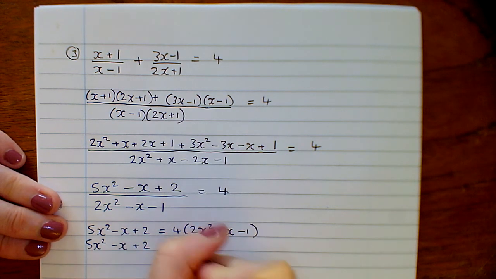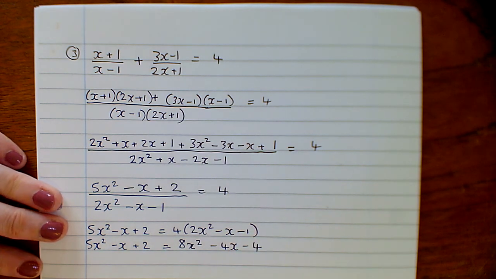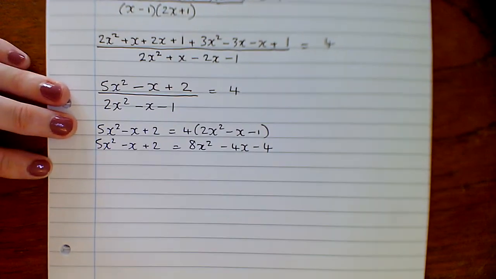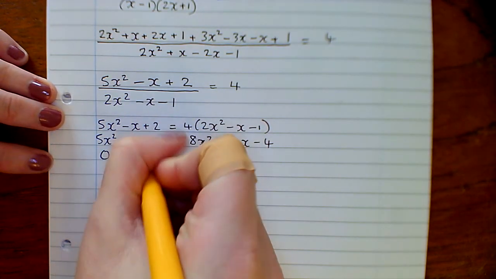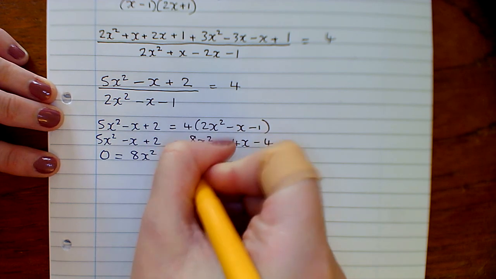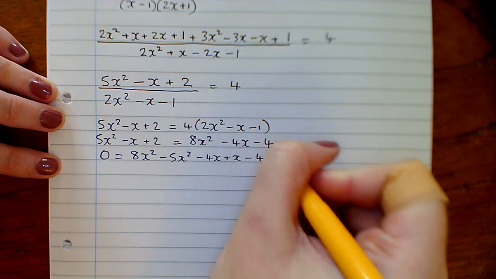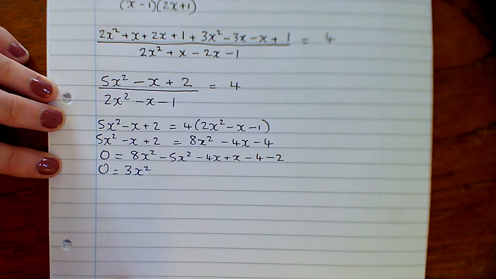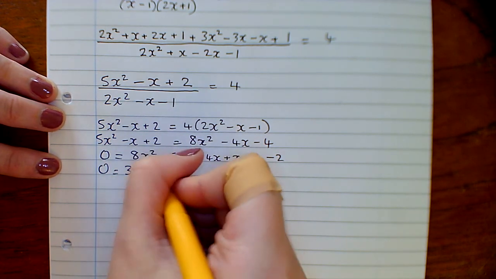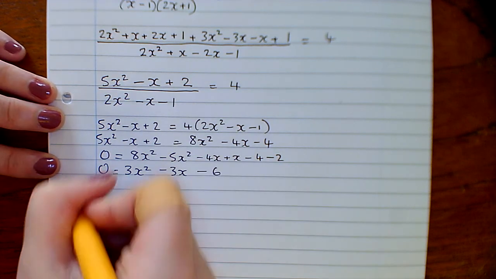Multiply out our bracket. We'll get 8x squared minus 8x minus 4. So now it's a quadratic that we're solving, so it has to equal 0. So I'm going to bring everything across to the right hand side. So we'll get 3x squared minus 3x minus 6.